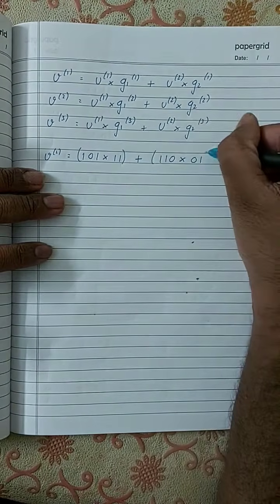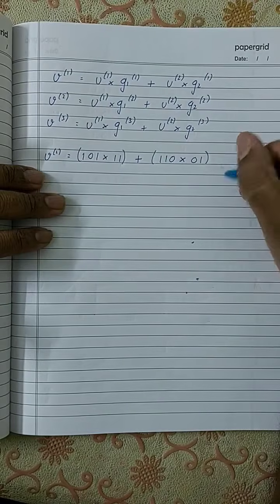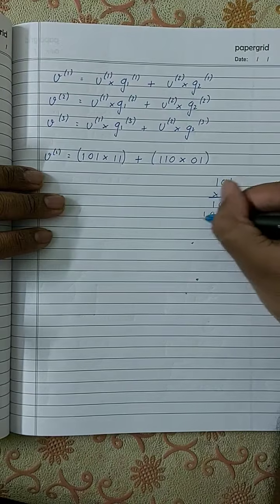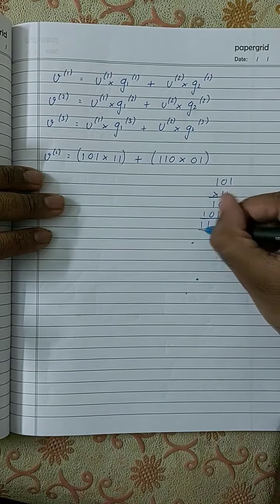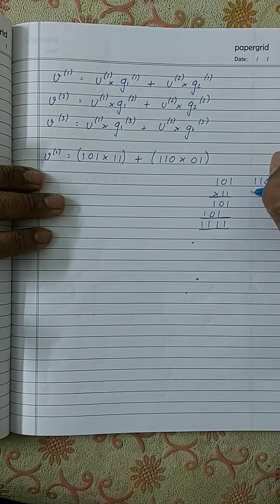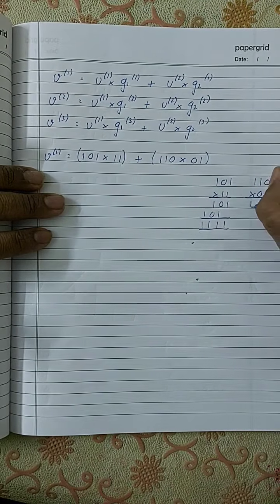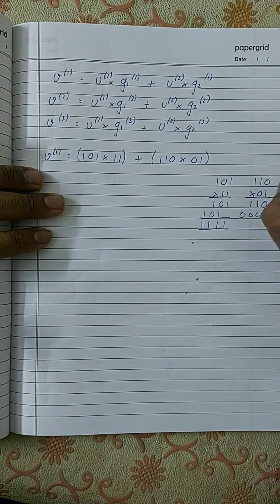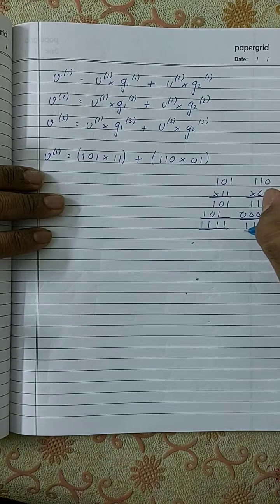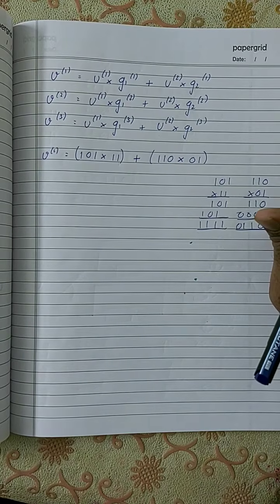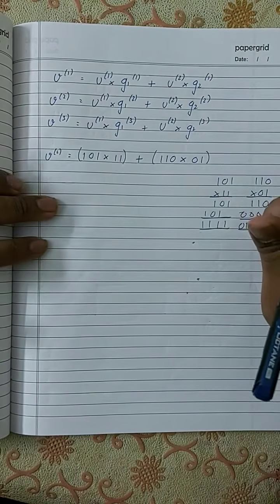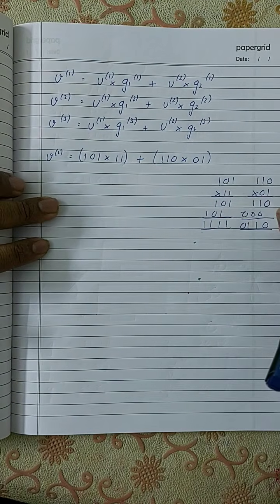This is the calculation. Okay, so let me find the value quickly. 101 into 11, and you will have 101 and 101, and you will get 1111, and here it is 110 into 01, and here you will get 110. That's it, right? 000, and you will get 110. So you will get 0110, right? You will get 0110. See, my answer is correct.